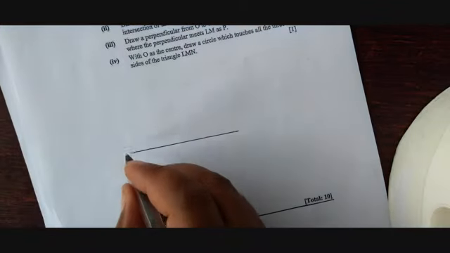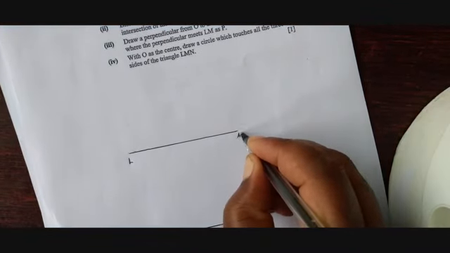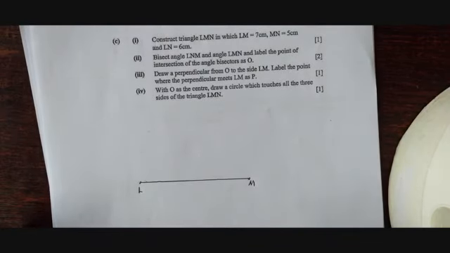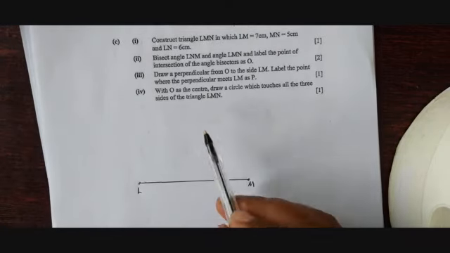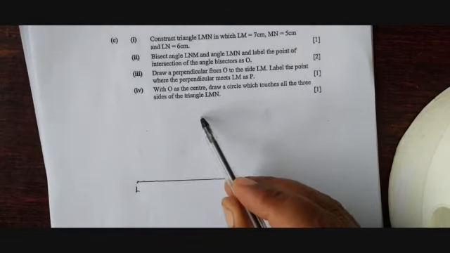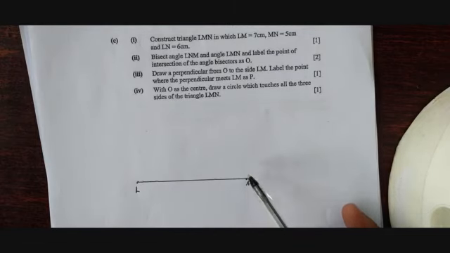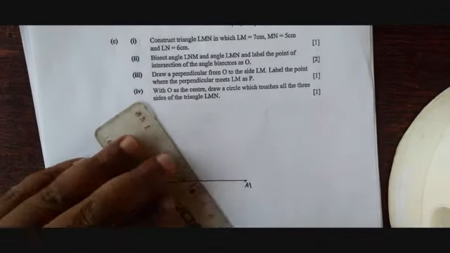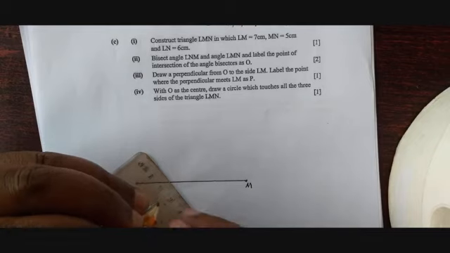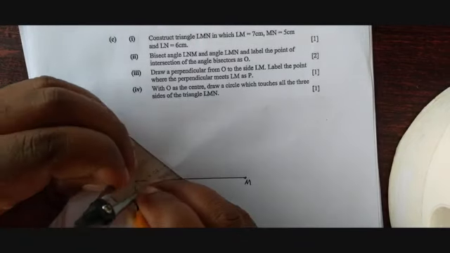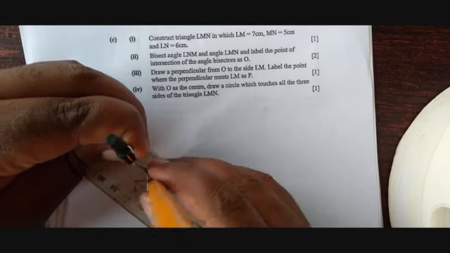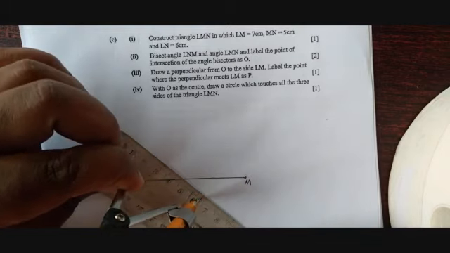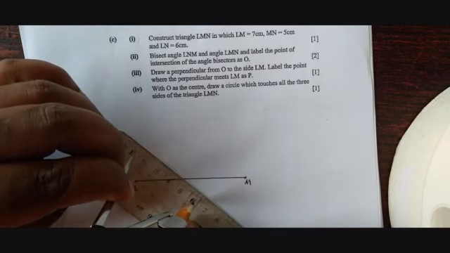Alright, so you say this is the L and this is the M. Okay, so this is what we have. Then you must have N somewhere here. So from M to N it is 5 centimeters, so you measure 5 centimeters with the same ruler. If you start from 1, because this part is not very clear, you go all the way up to 6.